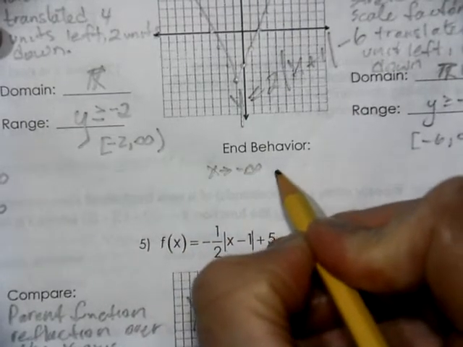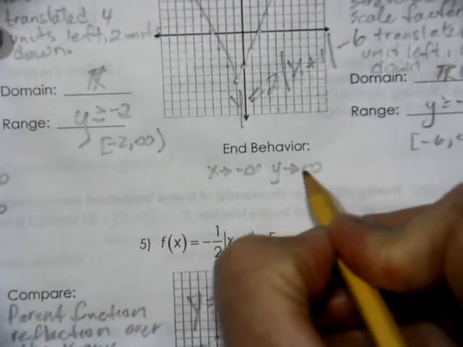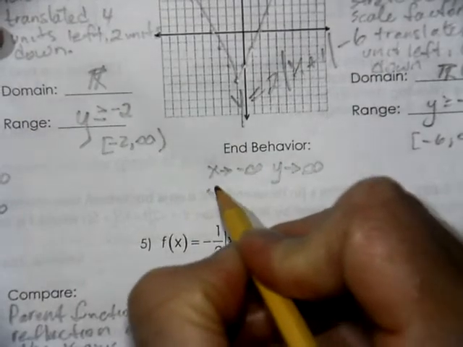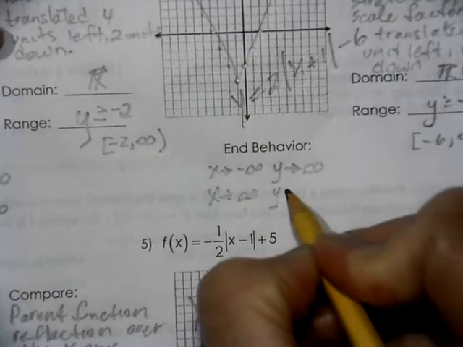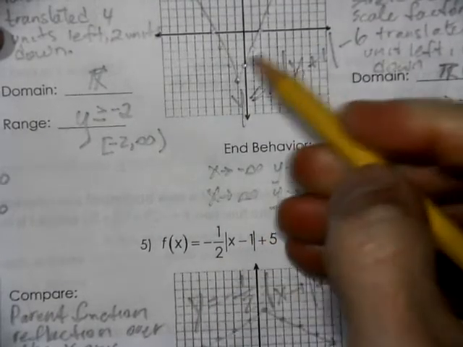Here's an end behavior. You look to the left, and you see that your function is going up. You look to the right, and you see that your function is also going up.